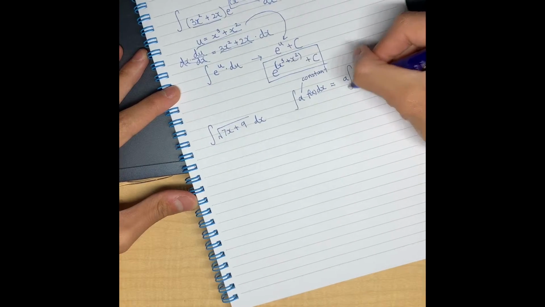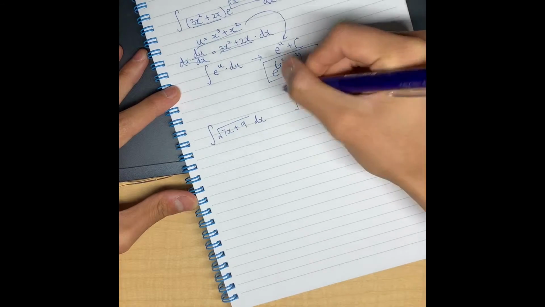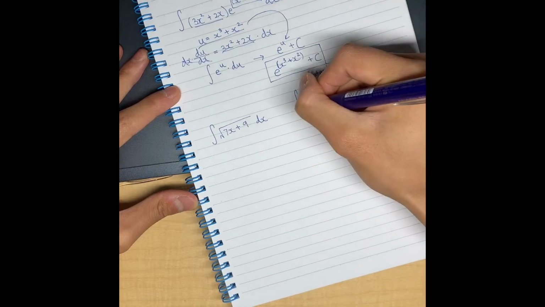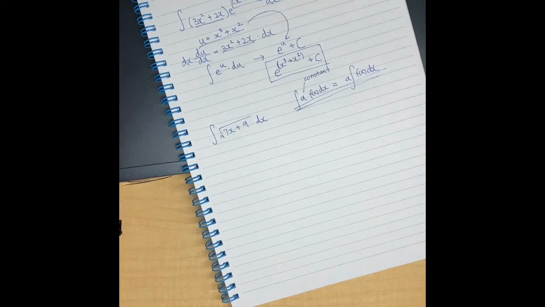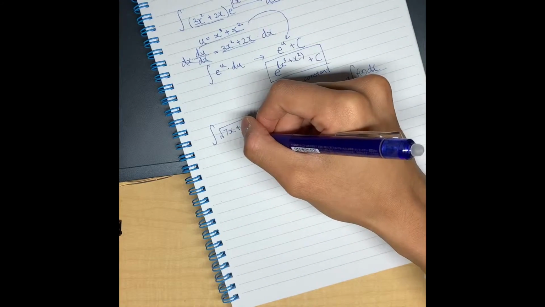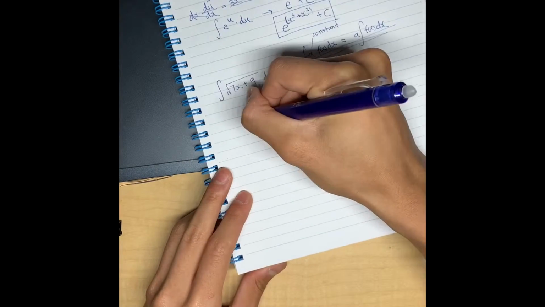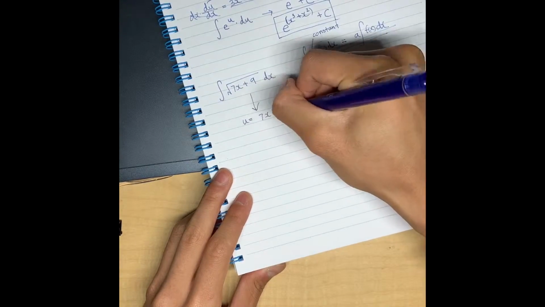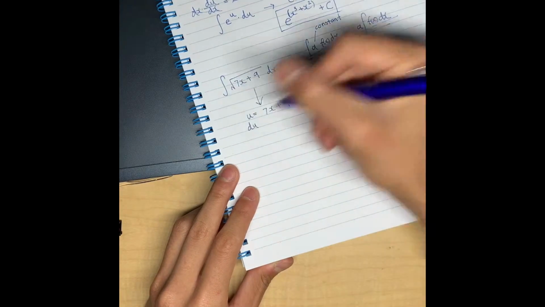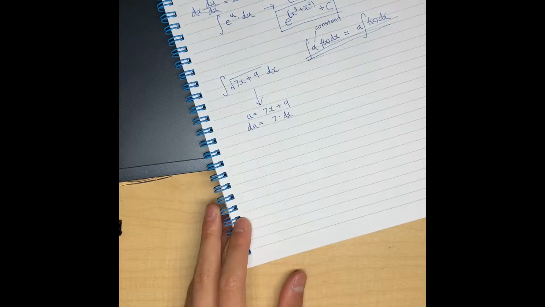And here we have another integral that we can use U-substitution to solve. And before we go in, I just want to mention that you can always take out the constant and put it in front of the integral, as I wrote over there. So first step is to identify the value for u. And since the only thing in this integral is 7x plus 9, you can set u equal to that. And the derivative of u will be 7 times dx.